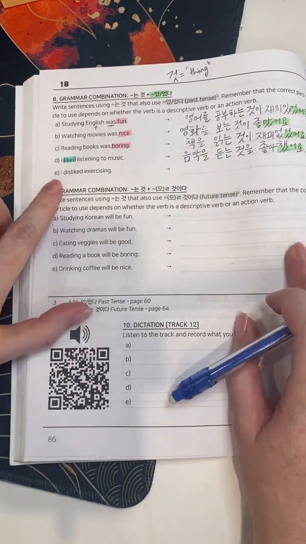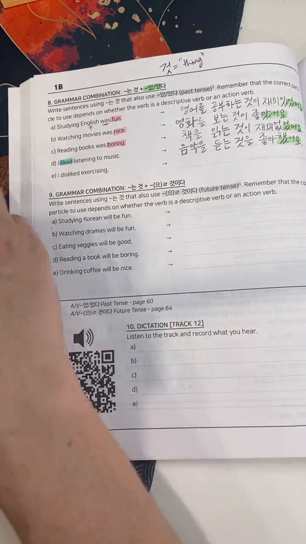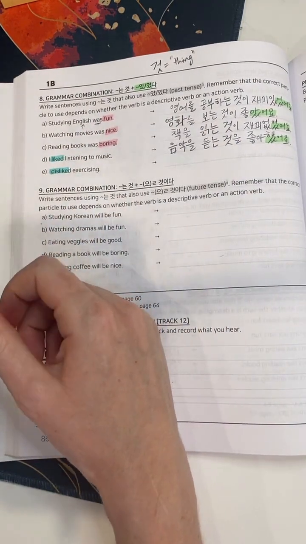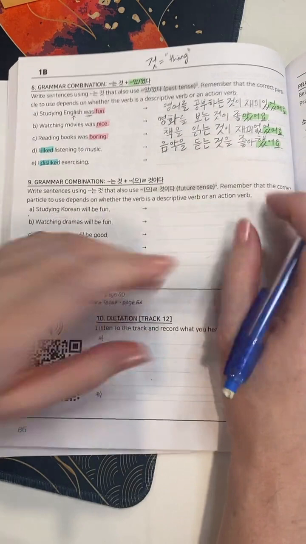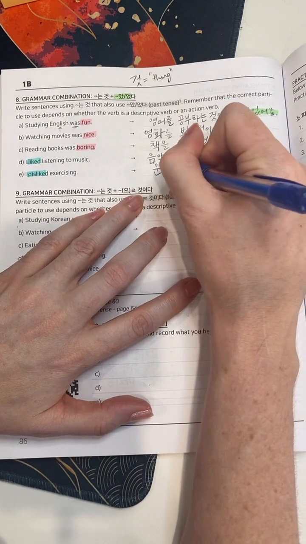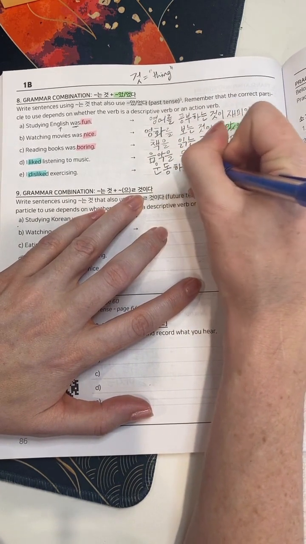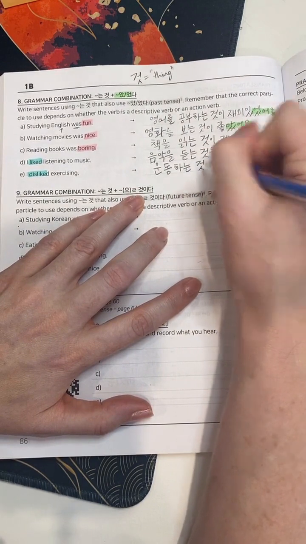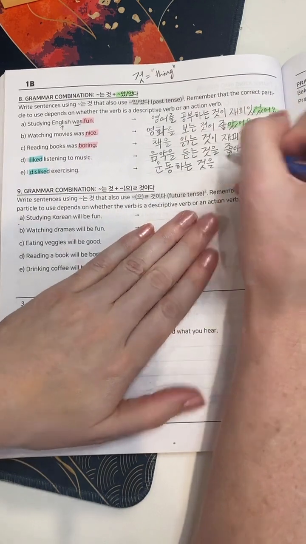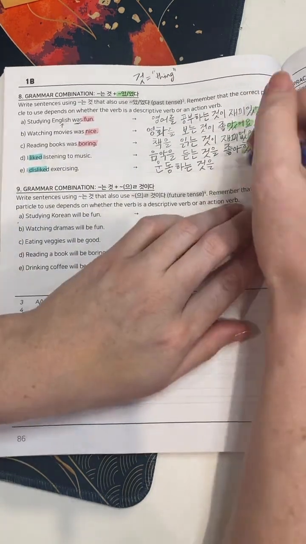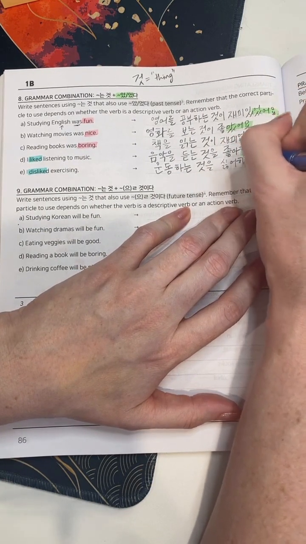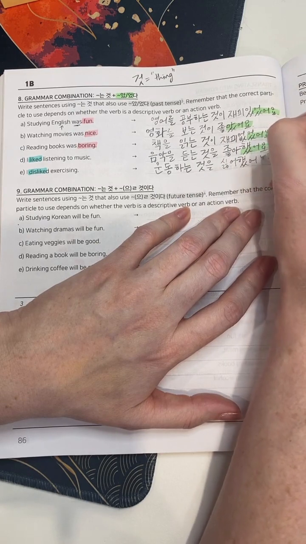And lucky last, I disliked exercising. We'll do also an action verb here. We'll use the action verb to dislike. I dislike exercising. Well, exercising is 운동하는 것. That is exercising, 운동하는 것, and the action is the object particle. The action to dislike is 싫어했어요.